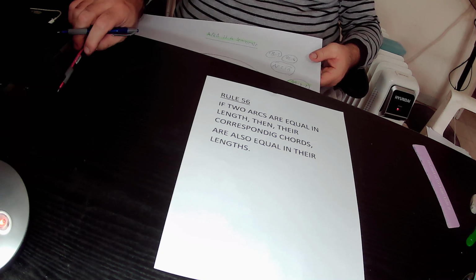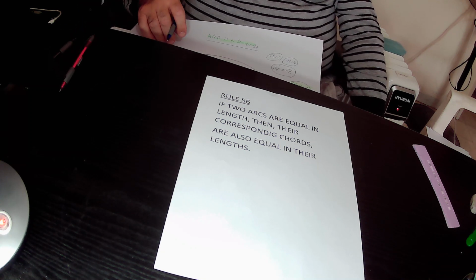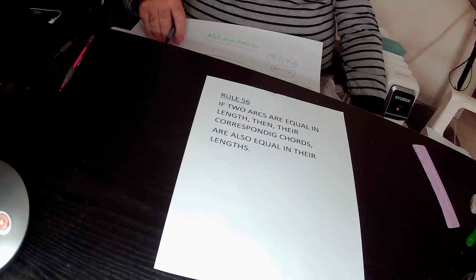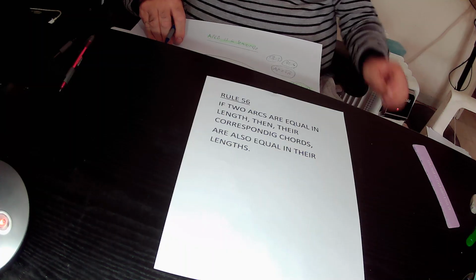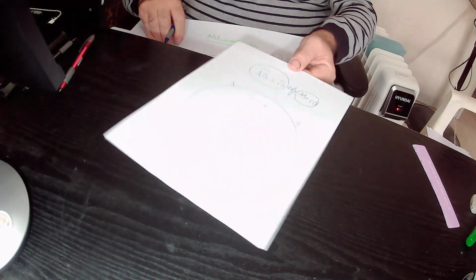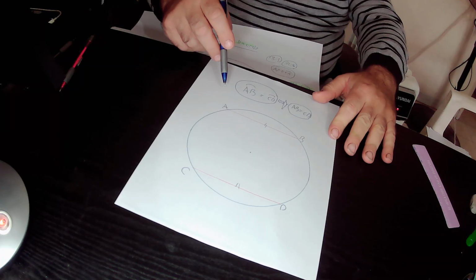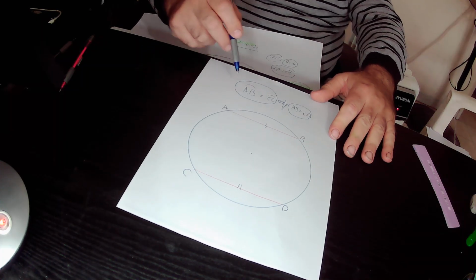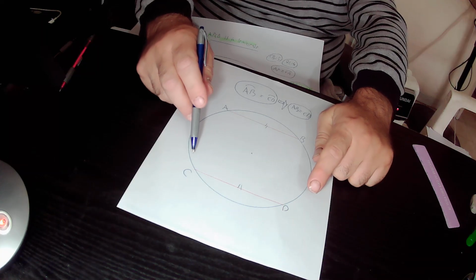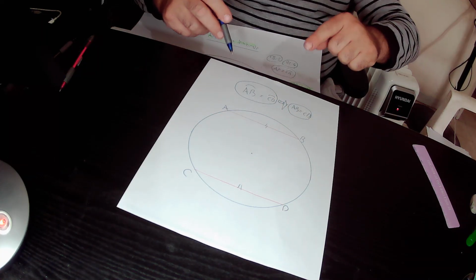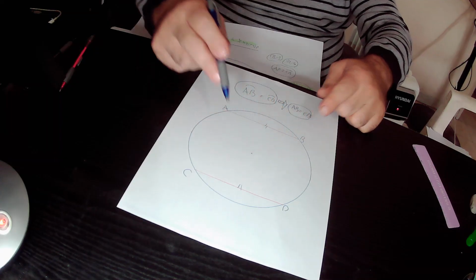According to rule 56, if two arcs are equal in length, then their corresponding chords are also equal to each other in their lengths. So in the drawing we have a circle. This is arc AB. This is equal to this arc CD in its length. So those two arcs are equal to each other in their lengths.